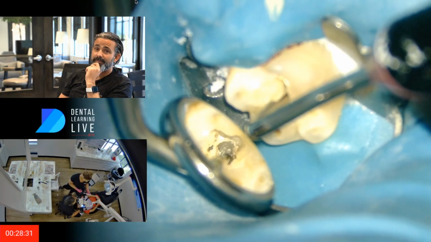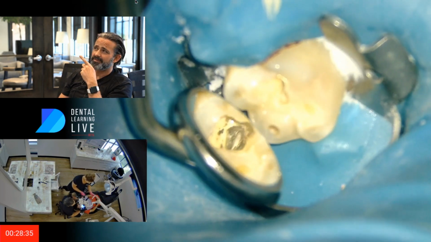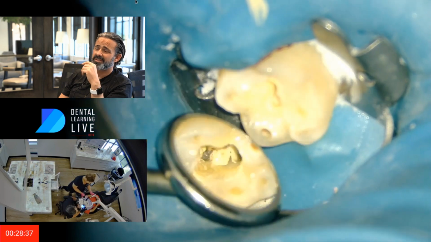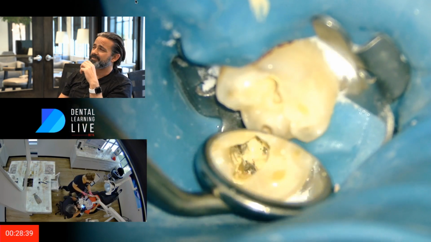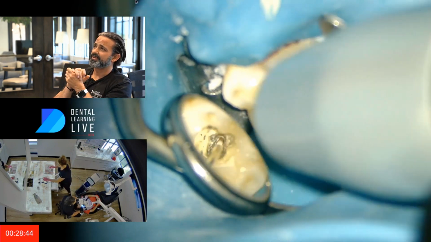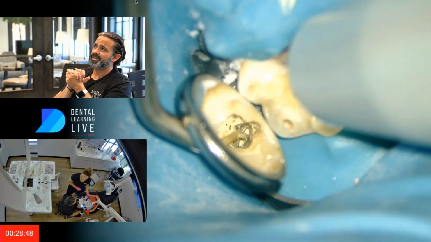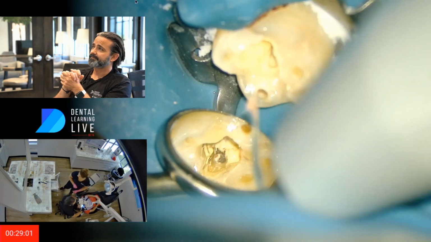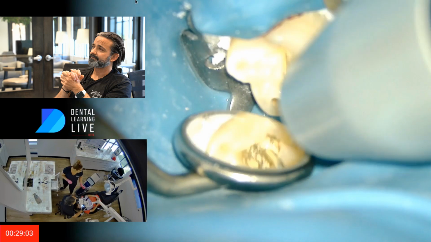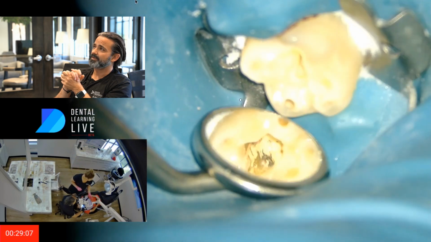Gonna do a little down pack. I don't push terribly hard in these things. I mean, in a case like this, really the instrument's sort of hitting the walls and not putting a lot of pressure because of the size. And then I'm just using a heated element. I'm going to the mesiolingual.